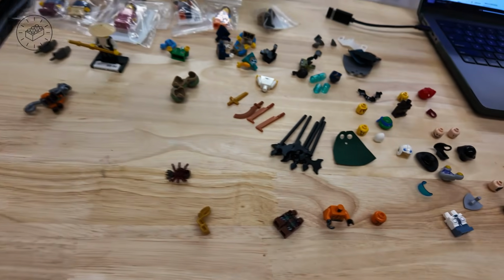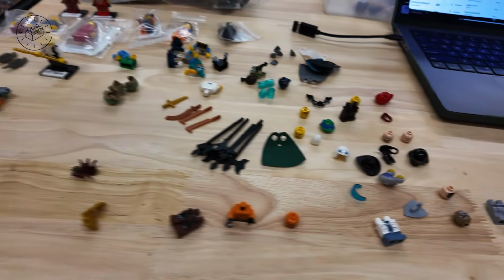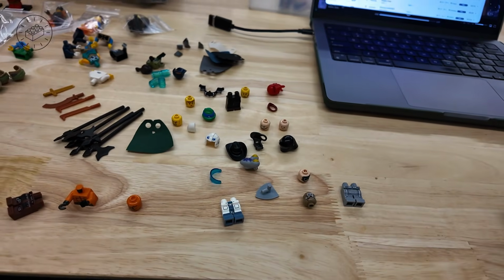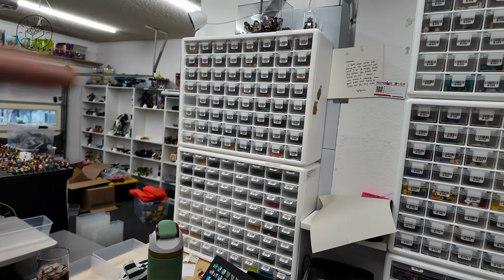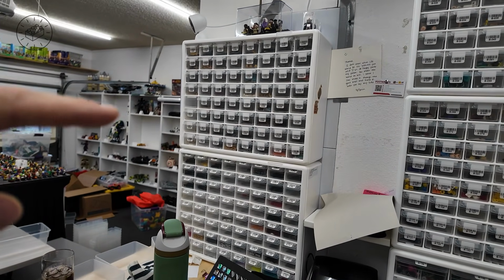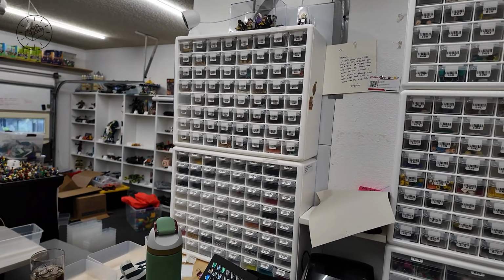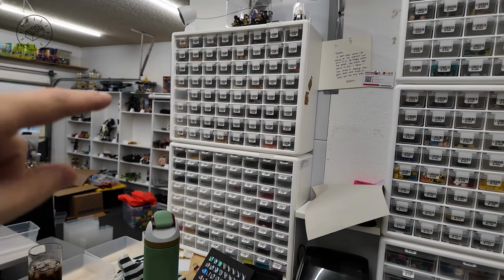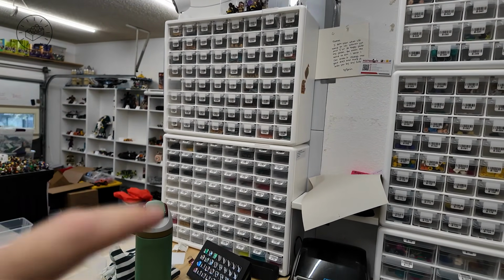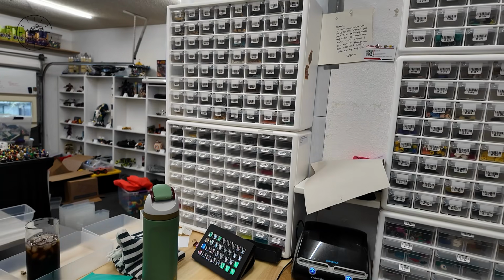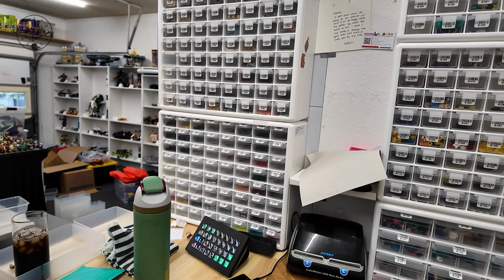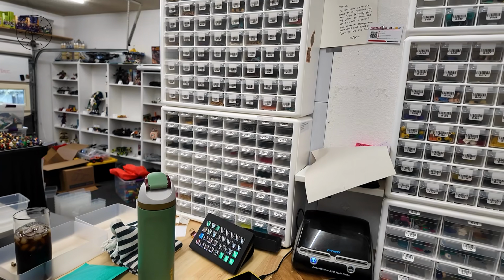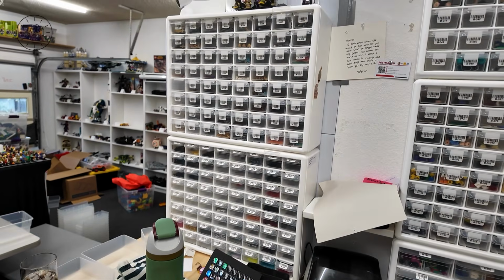Accessories have been selling really well lately. That makes me happy because I spend a lot of time getting this. This is actually where all the weapons are stored. The top is medieval weapons and the bottom is mechanical weapons. So the top is swords and axes and bows, and the bottom is guns, blasters, lightsabers, binoculars, all that stuff. So yeah, pretty awesome.